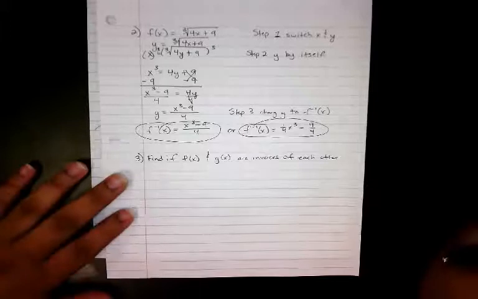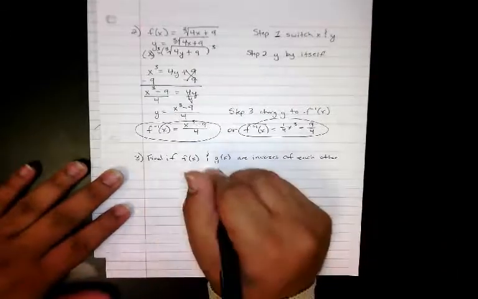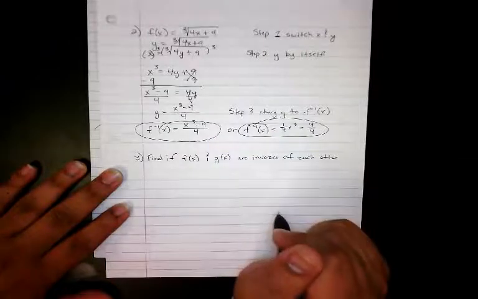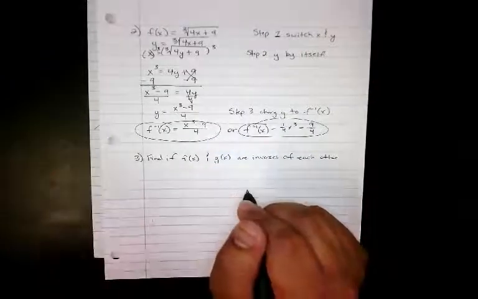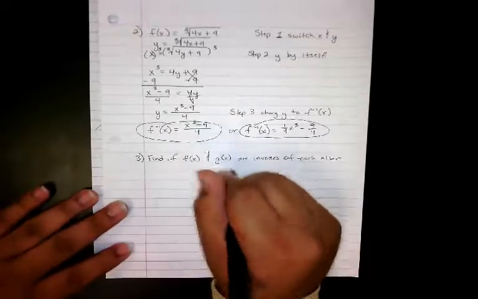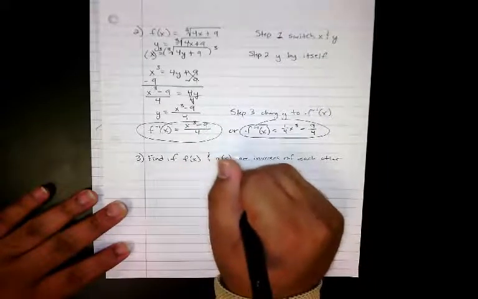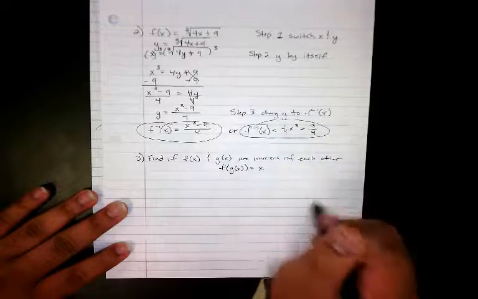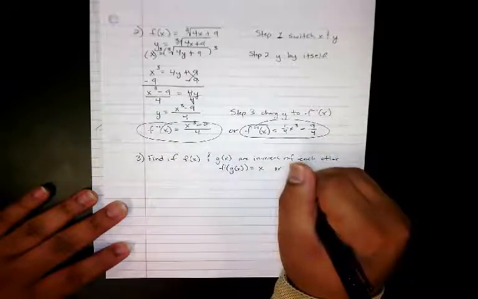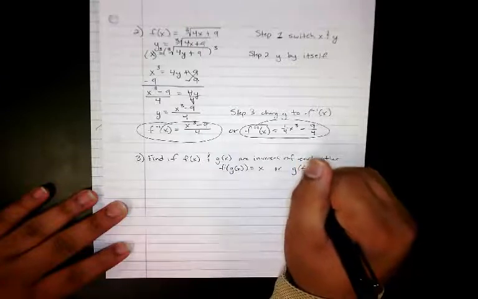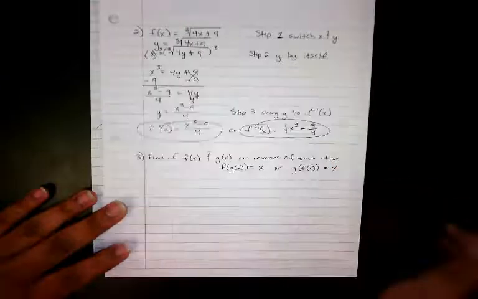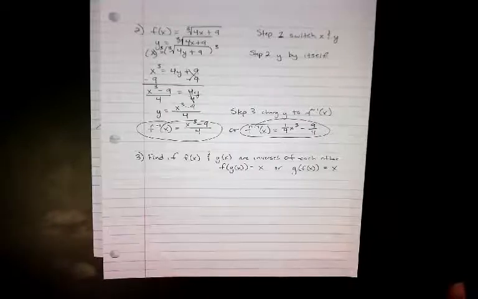Trying to find if f of x and g of x are inverses of each other. If they are inverses of each other, you do your little composite functions. So it'll be like f of g of x equals x, or g of f of x equals x. I'm explaining it right now.